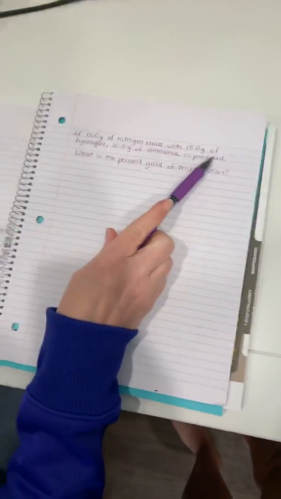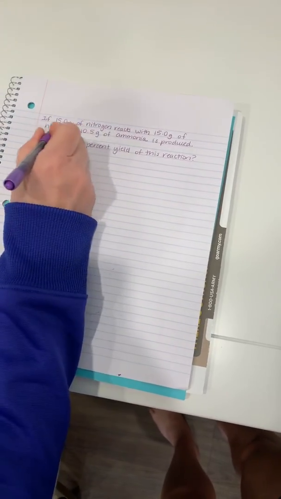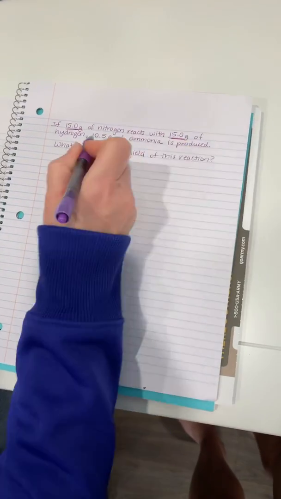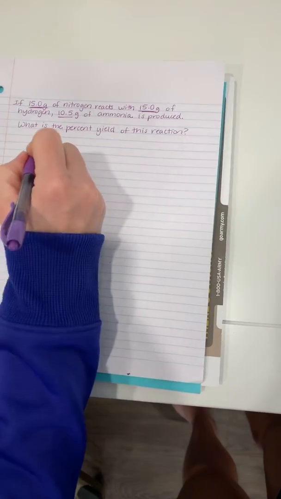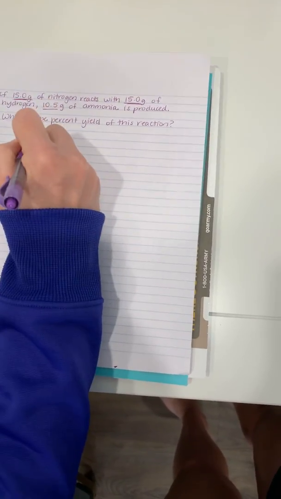So this problem says if 15 grams of nitrogen reacts with 15 grams of hydrogen, 10.5 grams of ammonia is produced. So what you'll notice about this problem is that I've got three numbers, which can be kind of confusing. I'm going to start by writing the equation because that will help me organize and figure out what I have. So 15 grams of nitrogen.